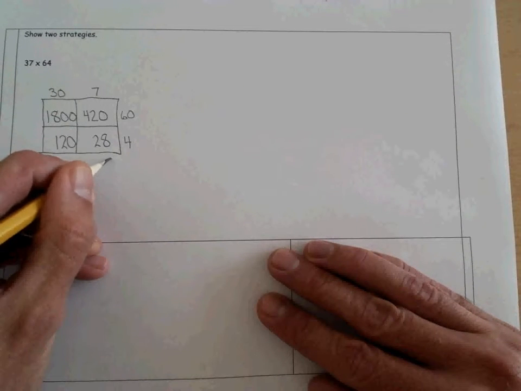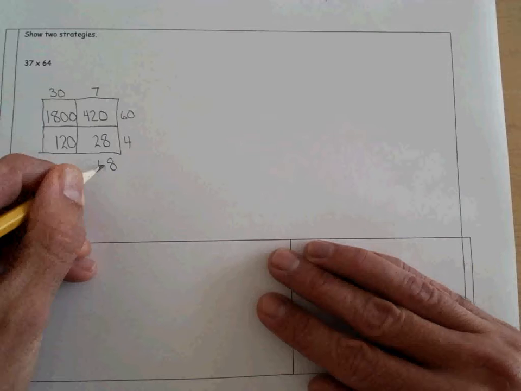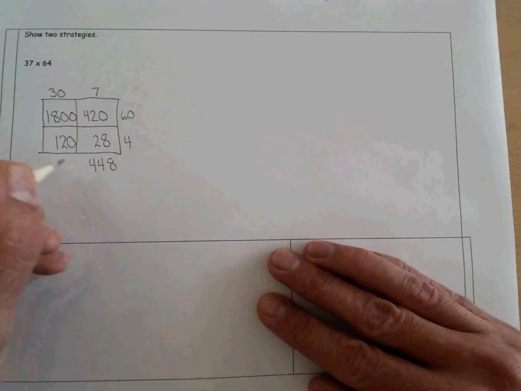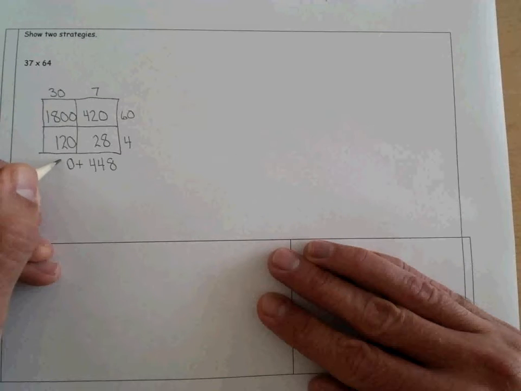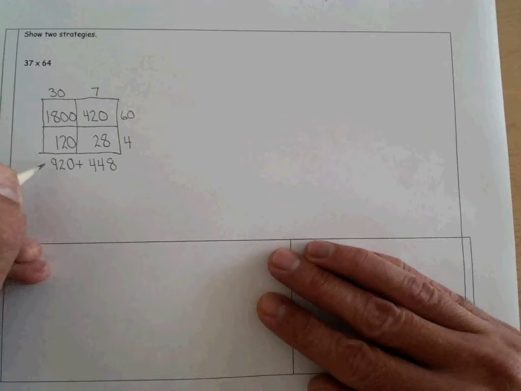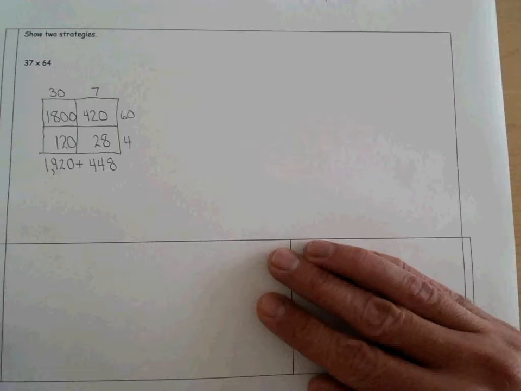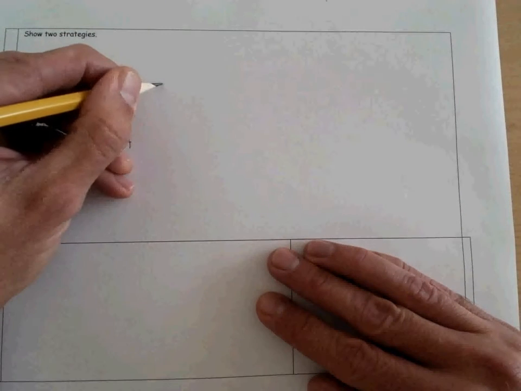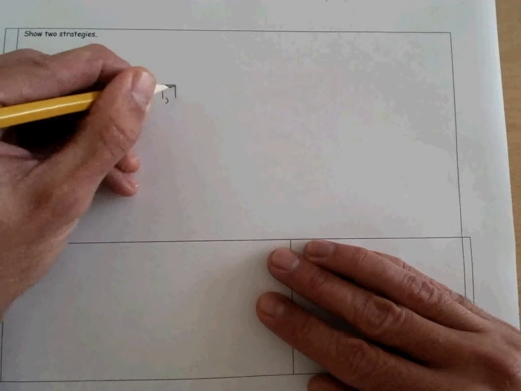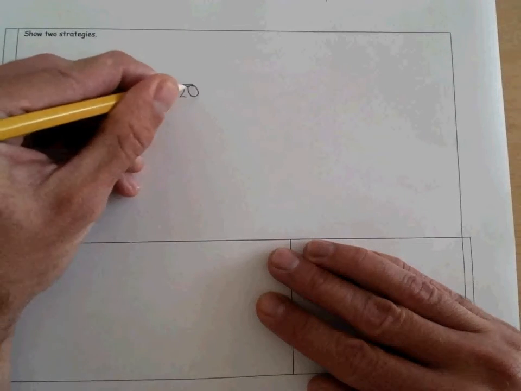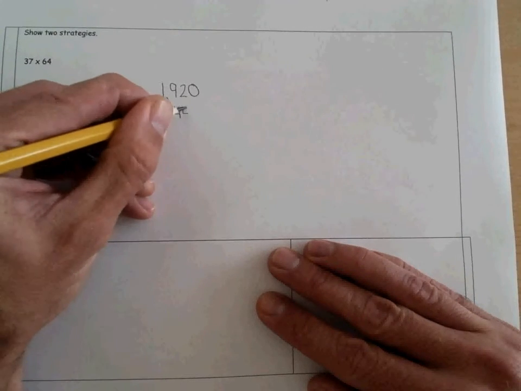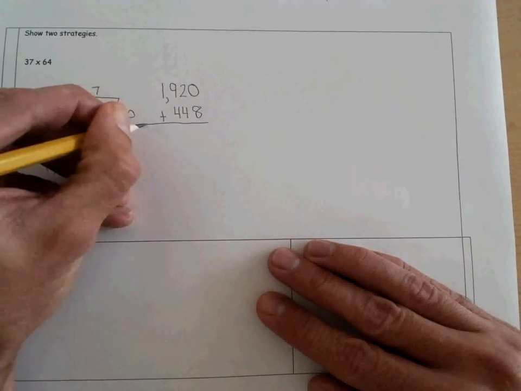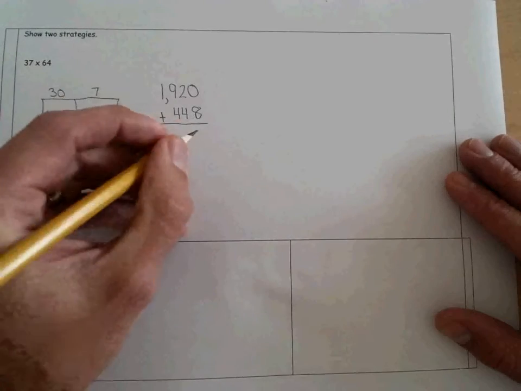Then I can go ahead and add this up, which is 448, plus 1,920. Now I want to go ahead and add this up. So I'm going to go 1,920 plus 448. Again, this is just traditional adding.